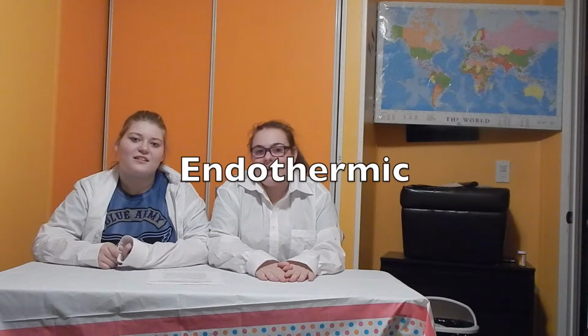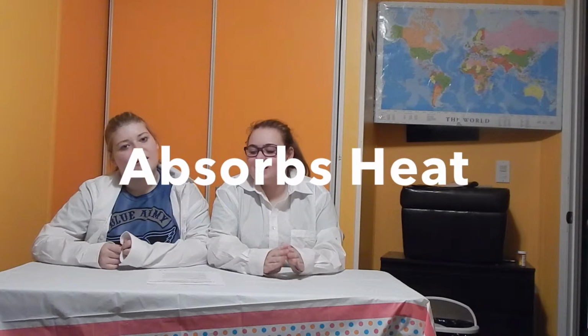Now, moving on to endothermic. Endothermic absorbs heat. So, an example of that is plants. So we will now go outside to show you the tree.